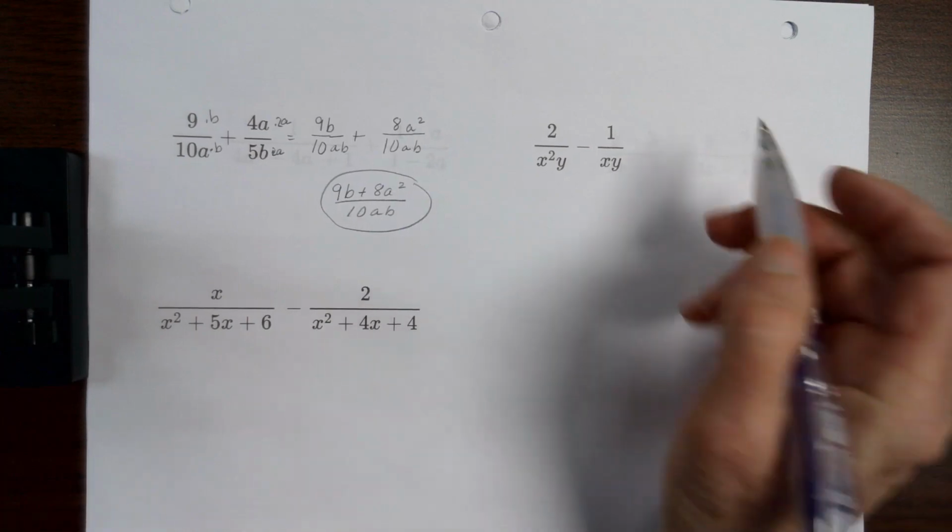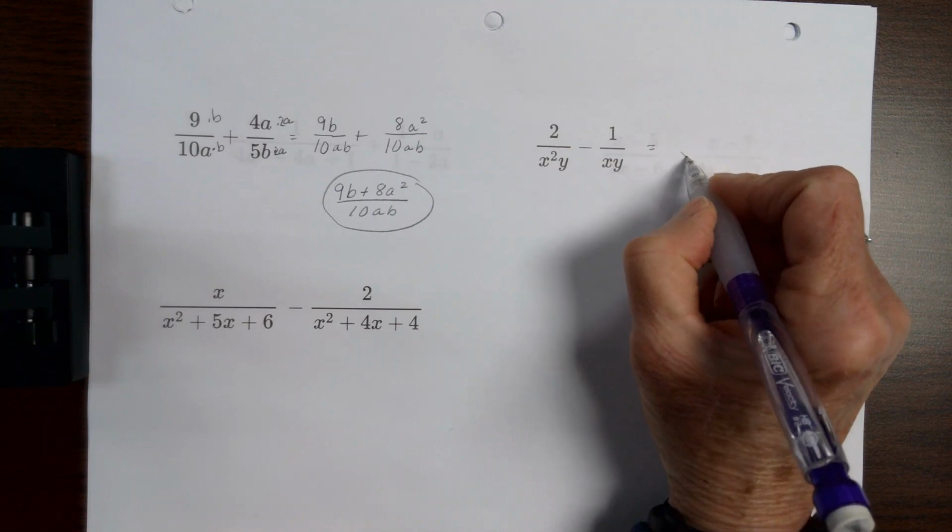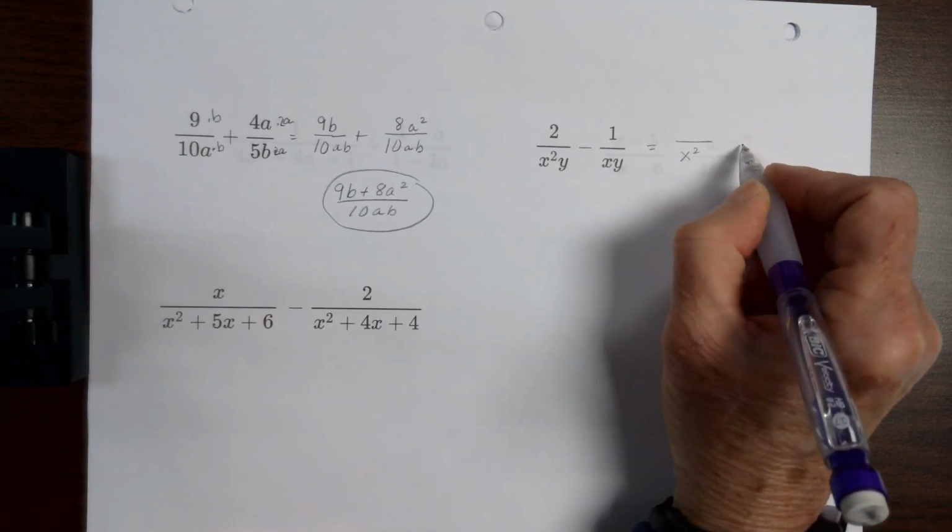All right, this one, common denominator, the highest power of x I have is an x squared, so I'll put that in there.